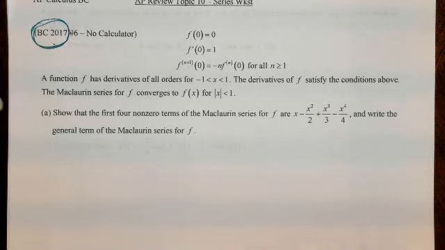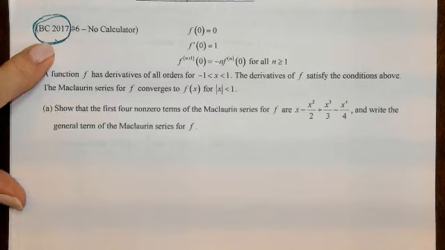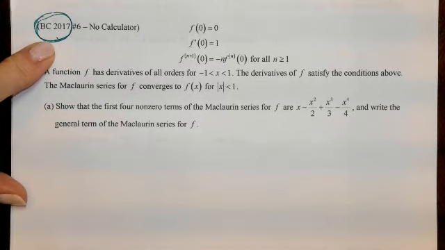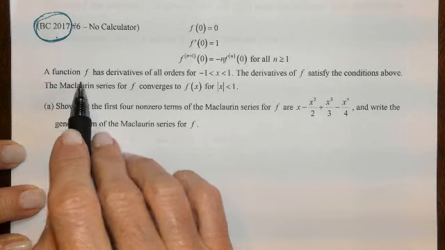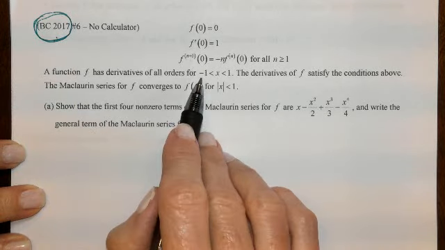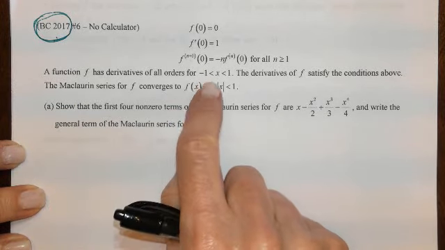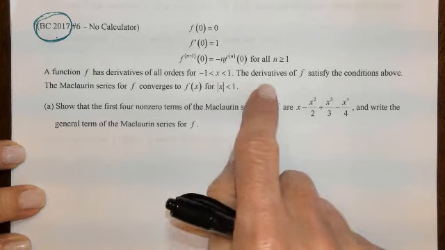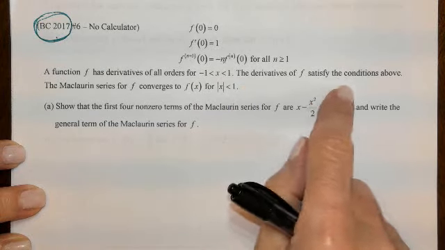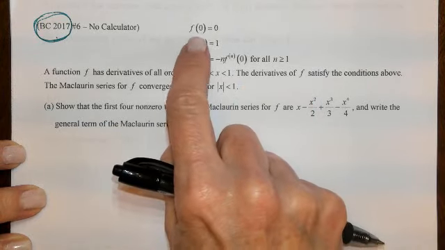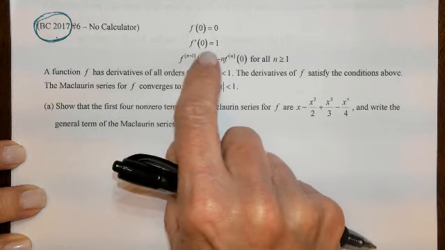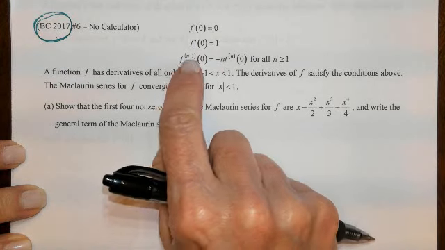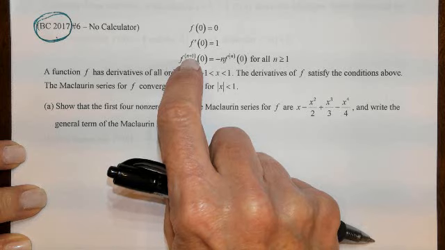So let's take a look at this. I'm going to do 2017 with you, and then I'll leave you the other ones to do. All right, so it says a function f has derivatives of all orders for x between -1 and 1. The derivatives of f satisfy the conditions above. So above it says f of 0 is 0, f prime of 0 is 1, and remember that this is the notation for future derivatives.